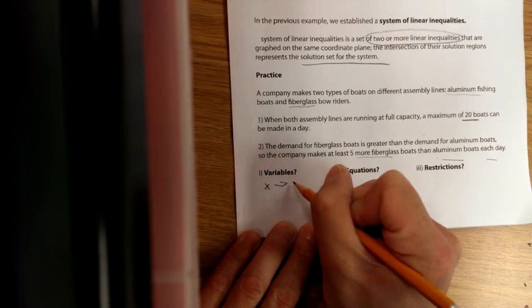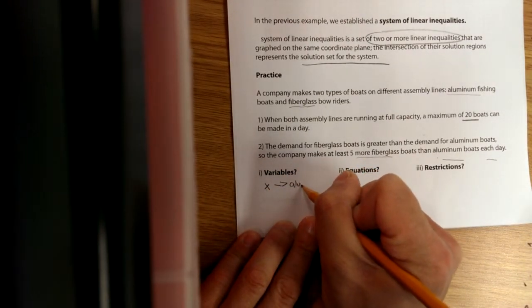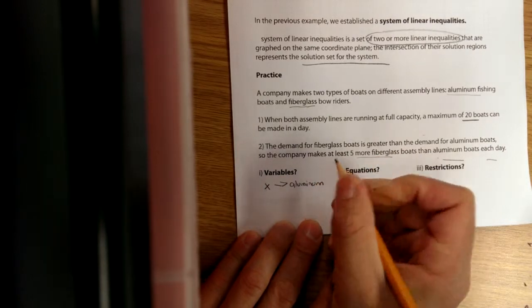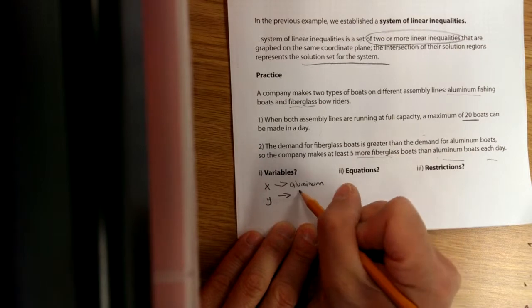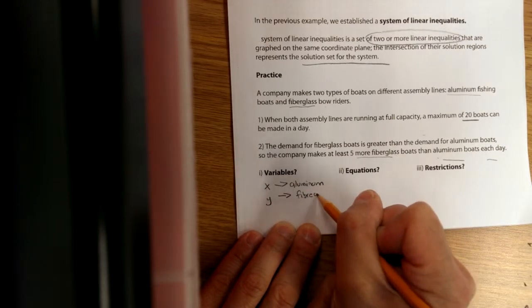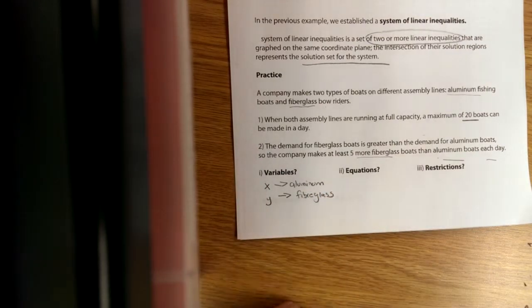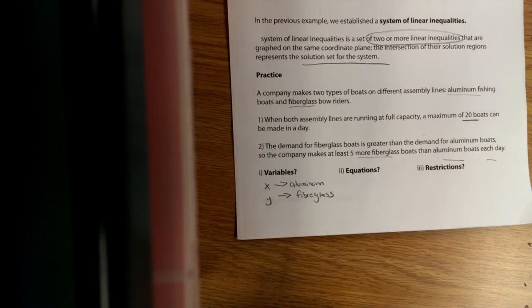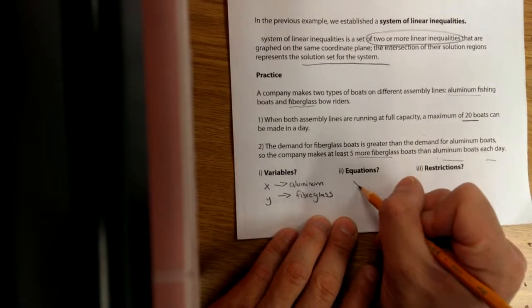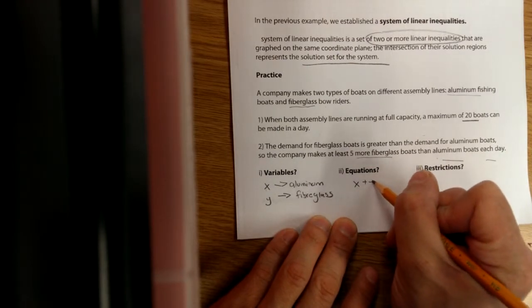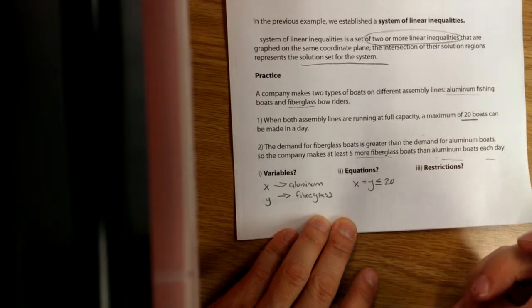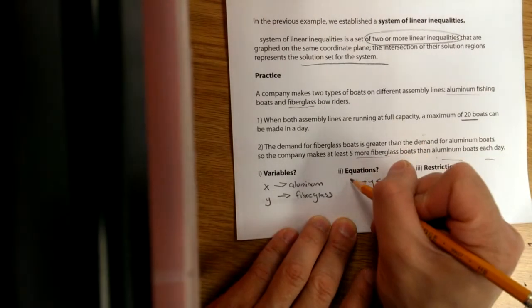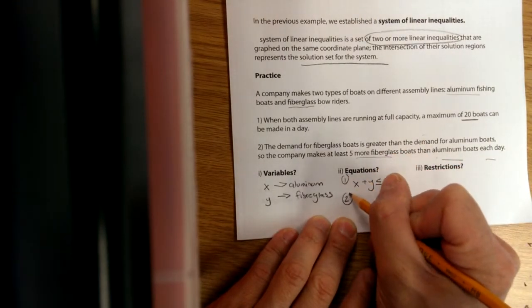Let's make X aluminum boats, and let's make Y fiberglass boats. Okay, our equations. We know that we can make a maximum of 20 boats per day. So if I take all my boats together, they can be less than or equal to 20, but not greater than. That's equation 1. We're always going to have 2 equations here.